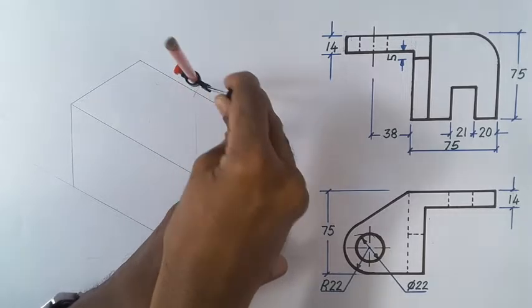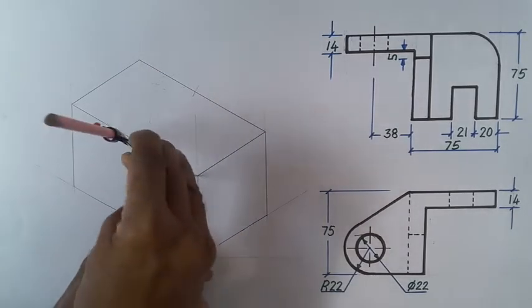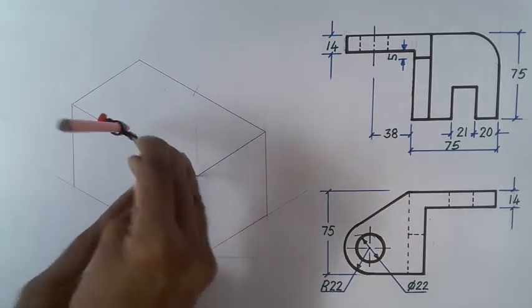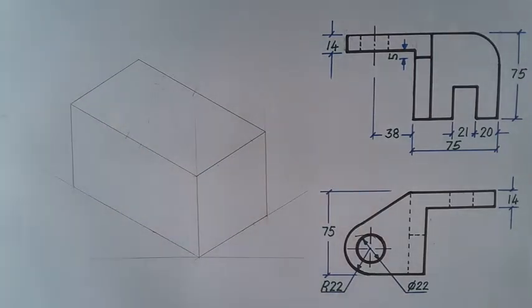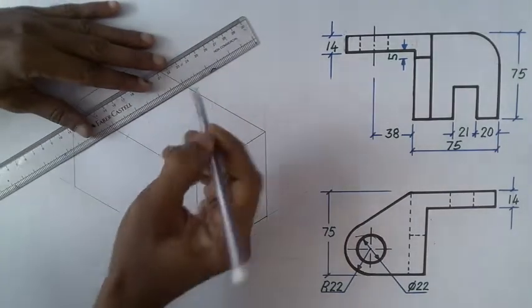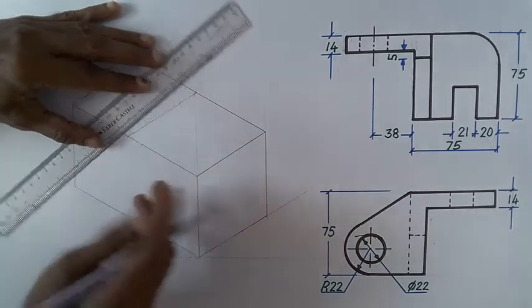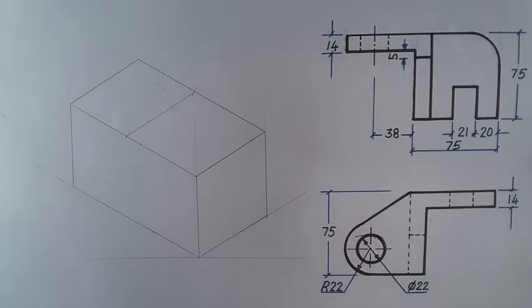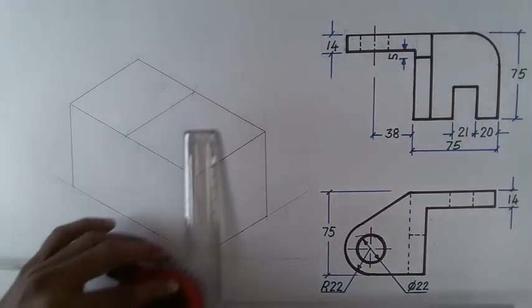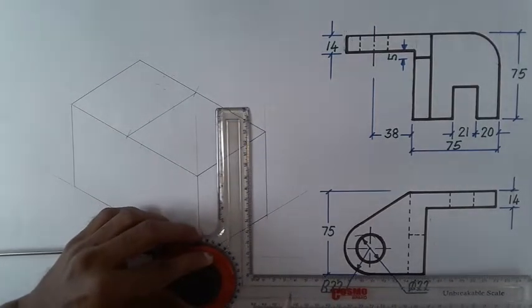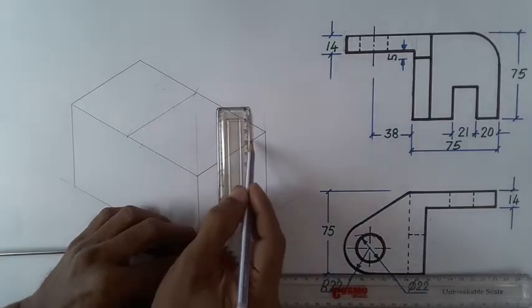I am marking 75 mm here and similarly 75 mm here. You can as well use your mini drafter to mark all reference lines.